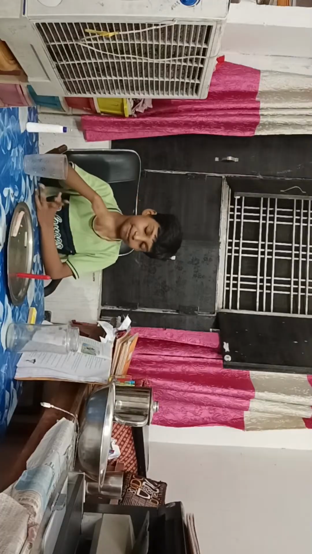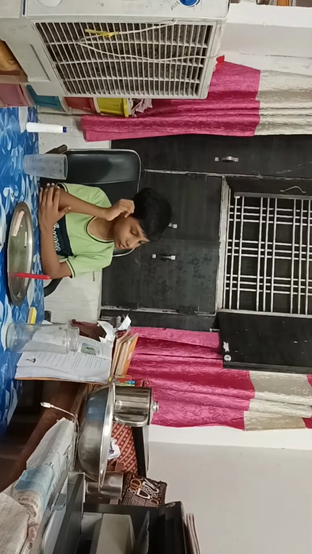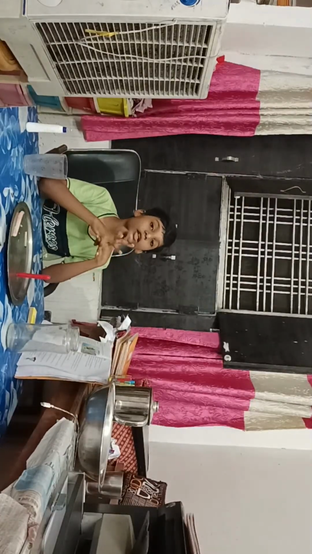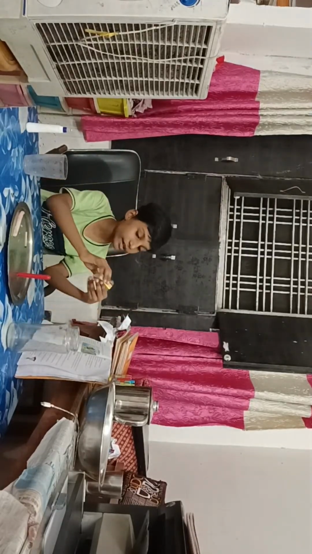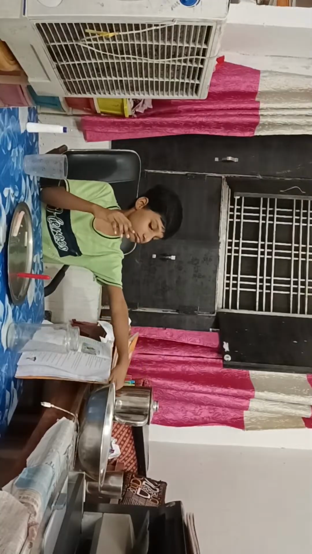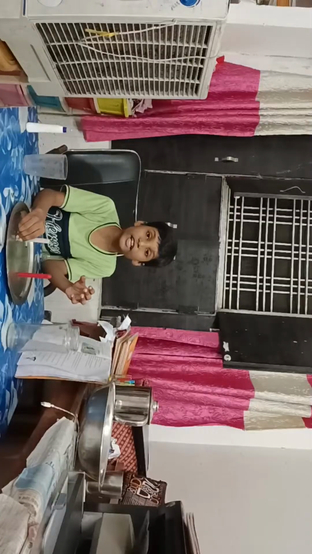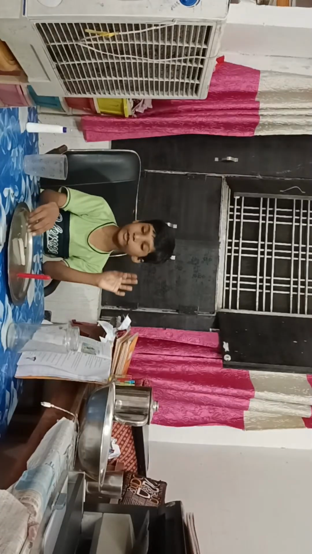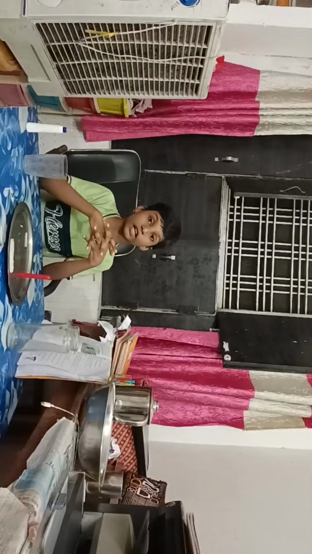Sources of air pollution: some common air pollutant sources are automobiles. Automobiles means cars. When cars run, some smoke comes out of the car. That smoke contains carbon monoxide, not carbon dioxide, carbon monoxide, which is a very harmful gas for us.